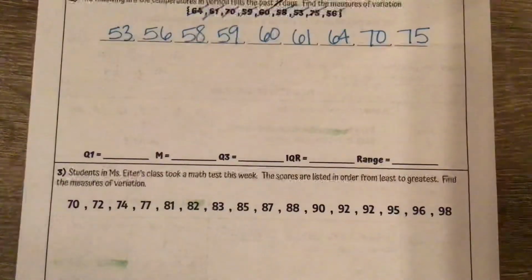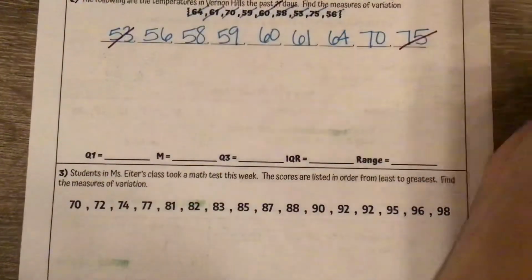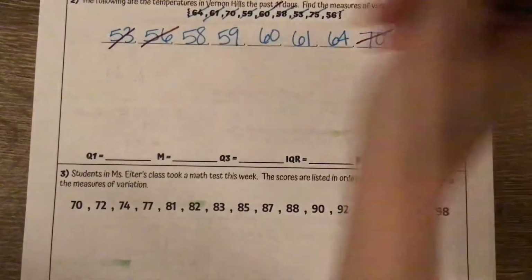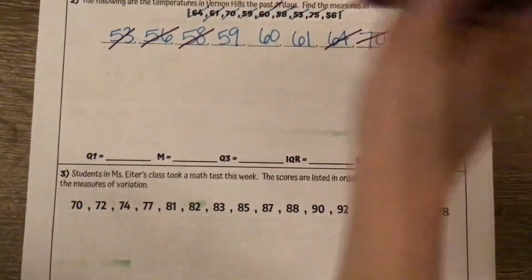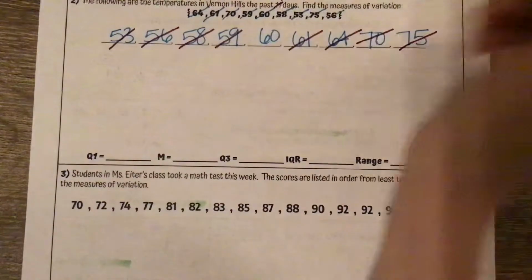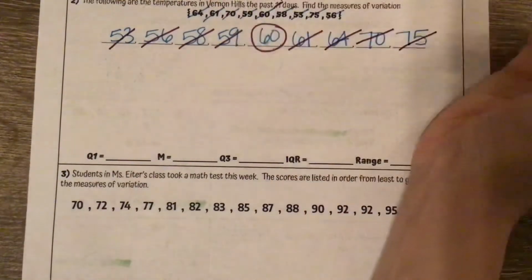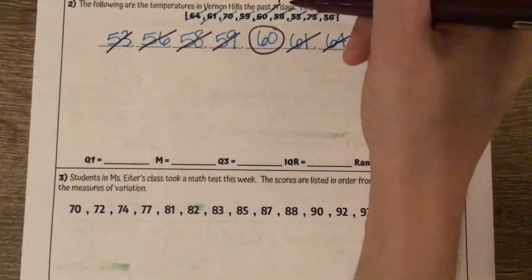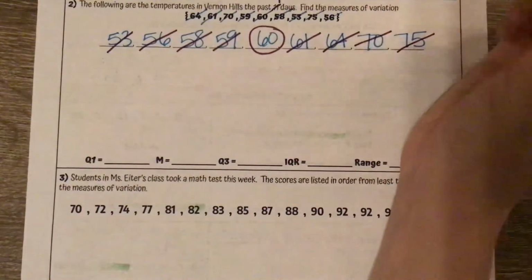So we are crossing off lowest, highest, lowest, highest, lowest, highest, lowest, highest. We have one value in the middle here, which makes sense. We had 9 data values. It's odd, so there should be one value in the middle. So that 60 is our median.